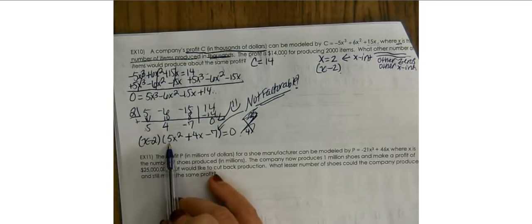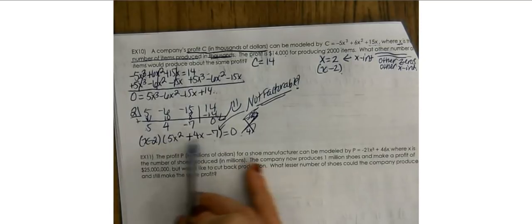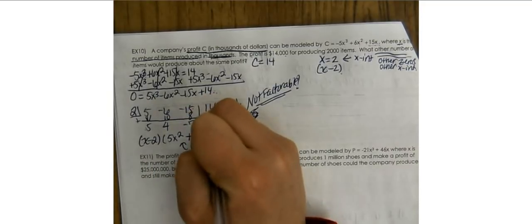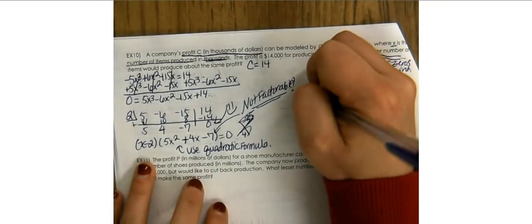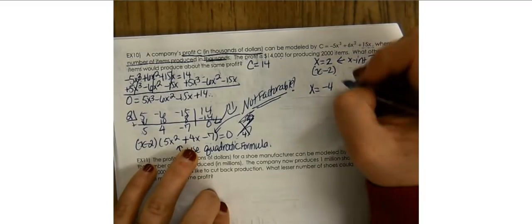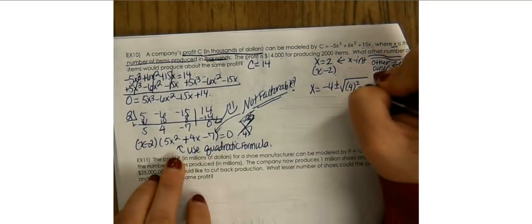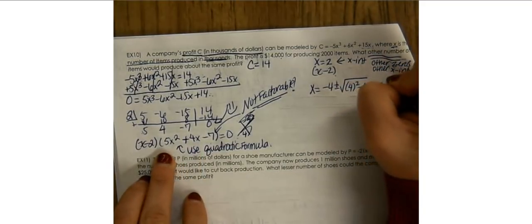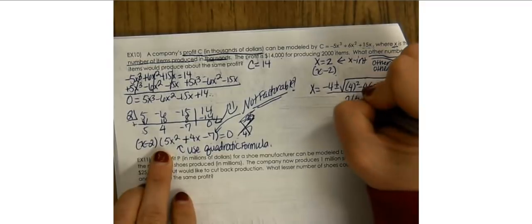Notice that 5x squared plus 4x minus 7 is quadratic. So whenever you are given a quadratic trinomial that is not factorable, we're going to use the quadratic formula. So I'm going to write x is equal to the opposite of b, so the opposite of b is negative 4, plus or minus the square root of b squared, so that's 4 squared, minus 4 times a, which is 5, times c, which is negative 7. This is all over 2 times a, so that's 2 times 5.